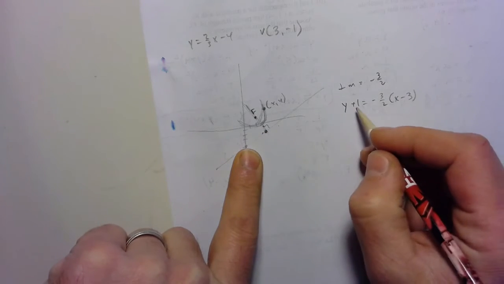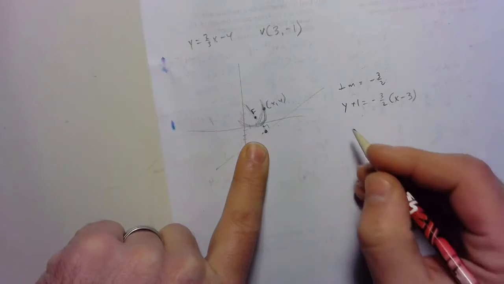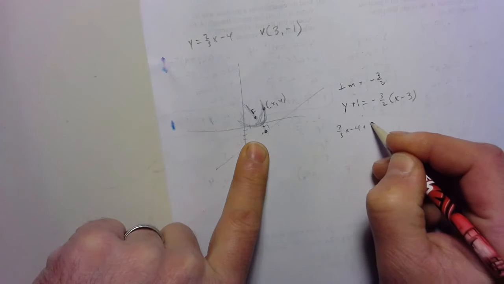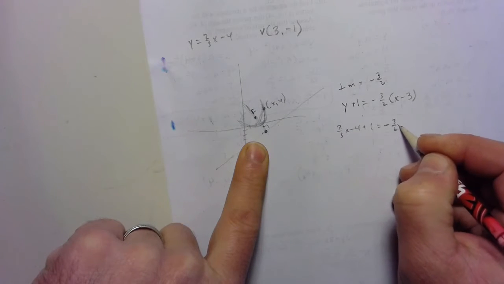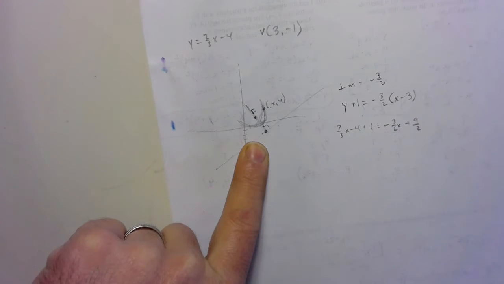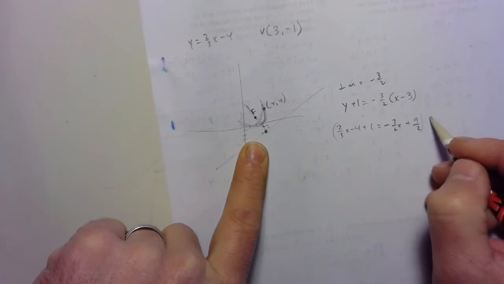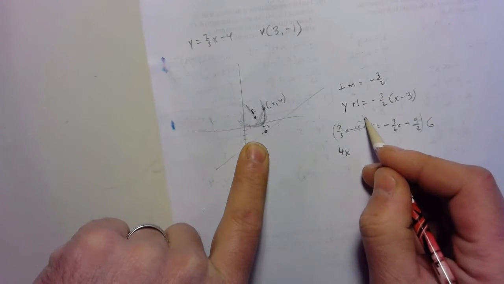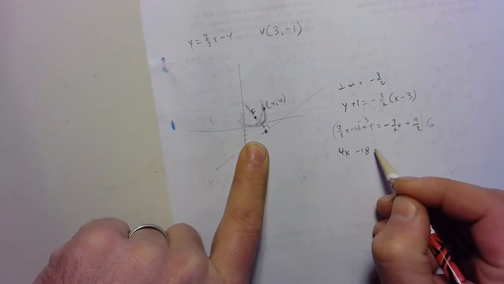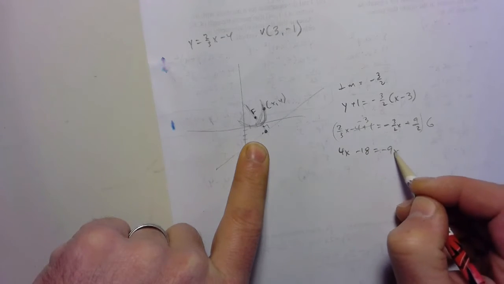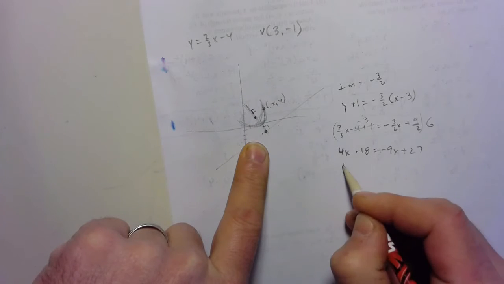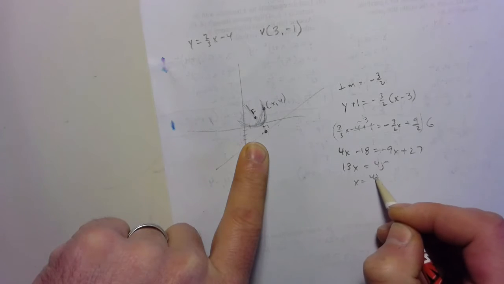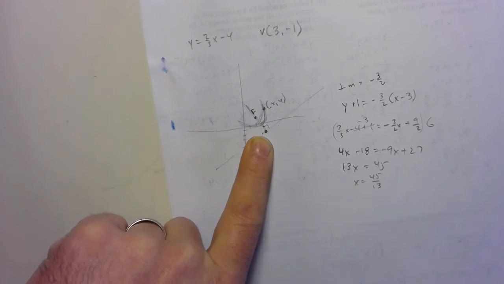To figure out that intersection point, that's where this line intersects this line, so I'll plug this in here. I'll have 2/3 x minus 4 plus 1 equals -3/2 x plus 9/2. I'm going to scale everything by 6 because I have so many fractions. This is -3, and then this goes -18. This is going to be -9x, plus 27. So I'm going to get 13x, and that's going to give me 45. So x equals 45/13. That's the x value of that intersection.